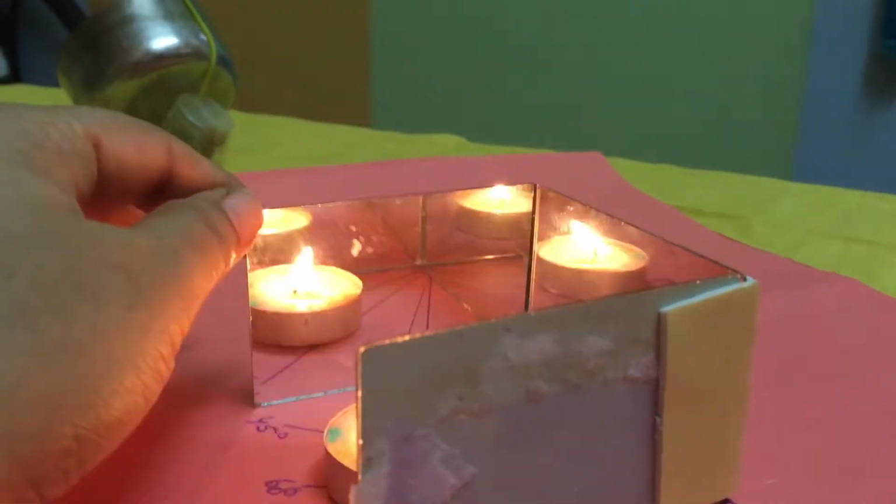We're going to see multiple reflections here like this.